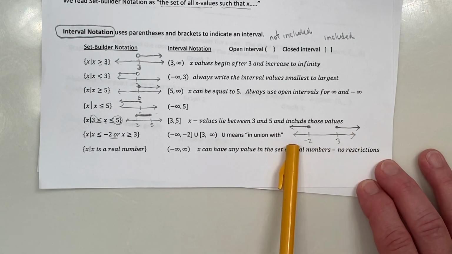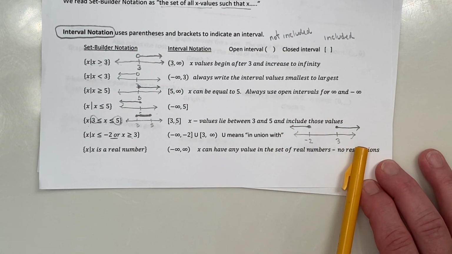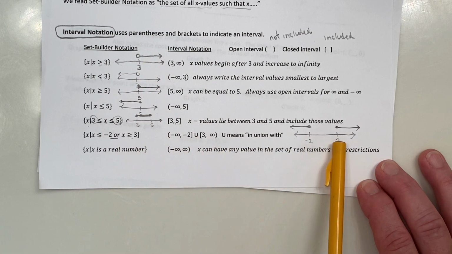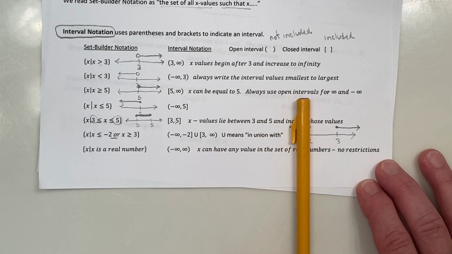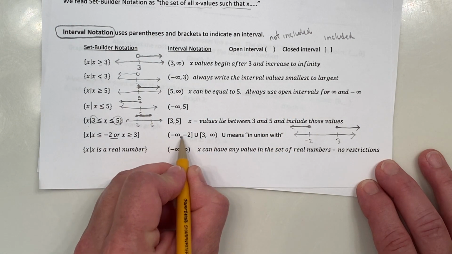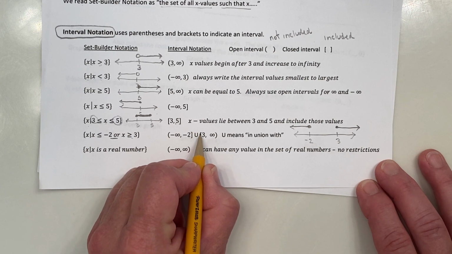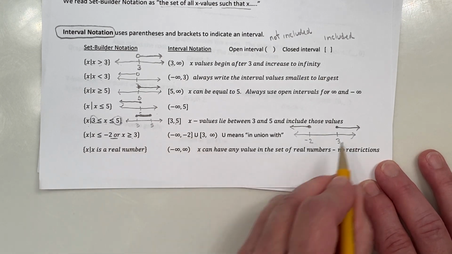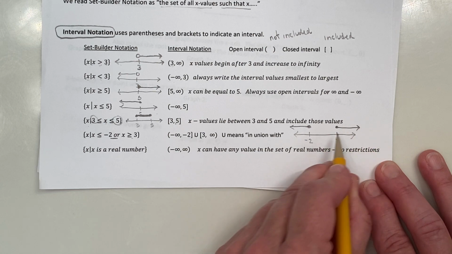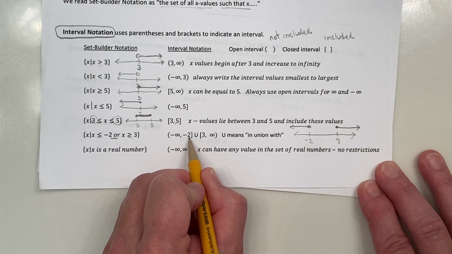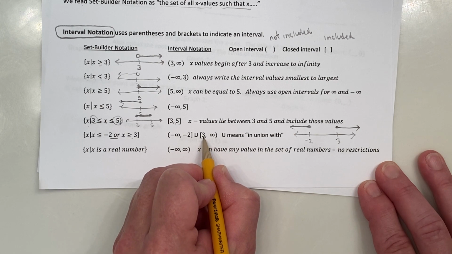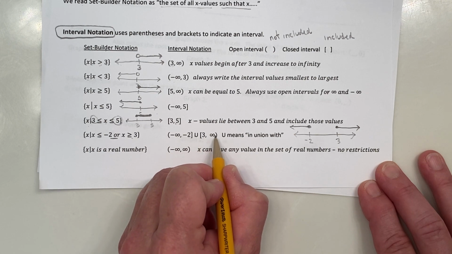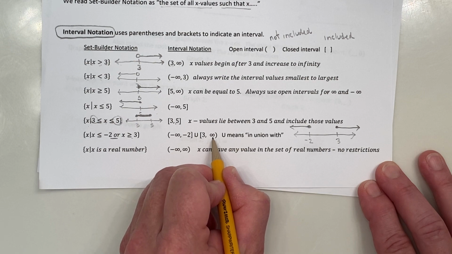So this graph looks a little bit different because I have two pieces of it, unlike what I had previously. How do I transfer this into interval notation? Well, start from -infinity up to -2. This union just indicates we have another set of values I have to describe over here. Then there's a gap between x equals -2 and x equals 3. So union, I start again at 3, include 3, and go up to infinity.